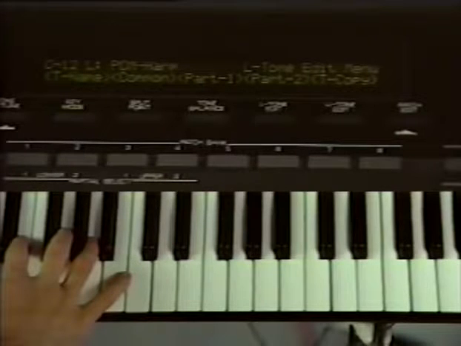Whereas the Ensoniq SQ80 has 3 oscillators per voice, the Roland D50 offers you 4 oscillators per voice, or what they refer to as partials. By moving the D50's joystick from side to side, I am able to adjust the relative balance between 2 of the 4 partials or oscillators.